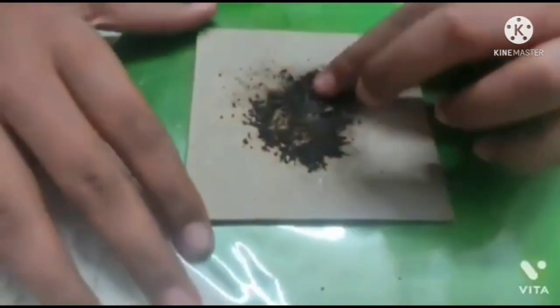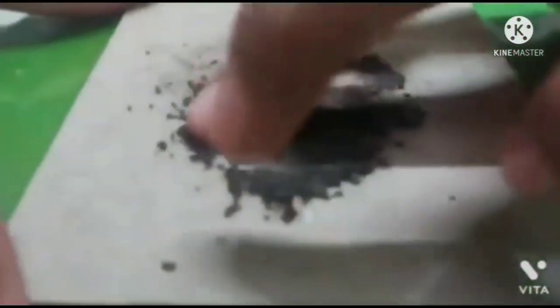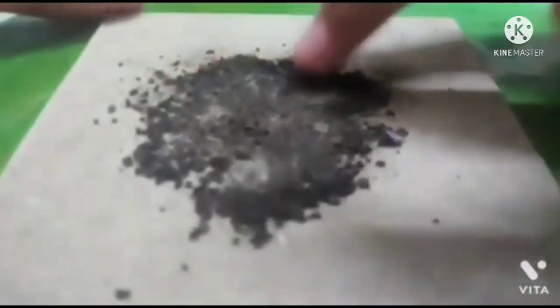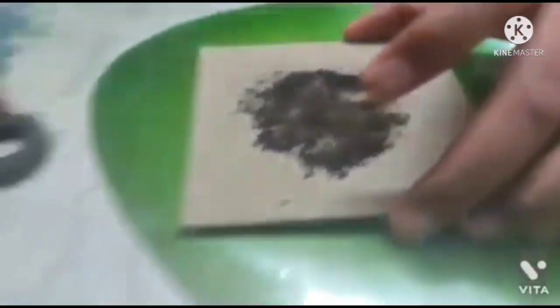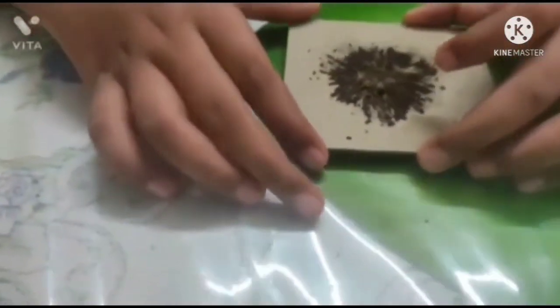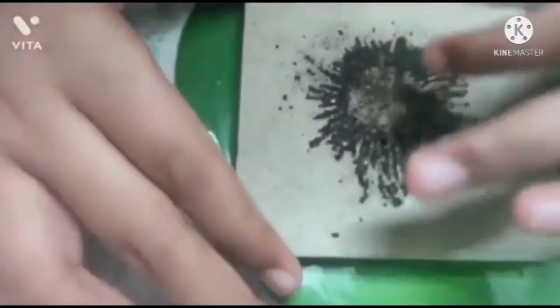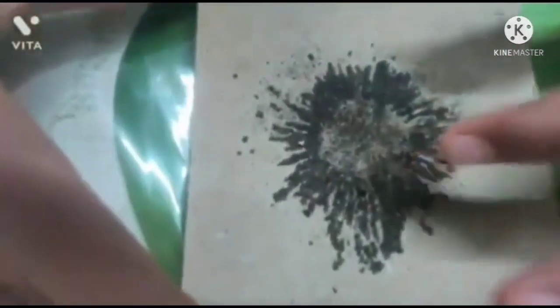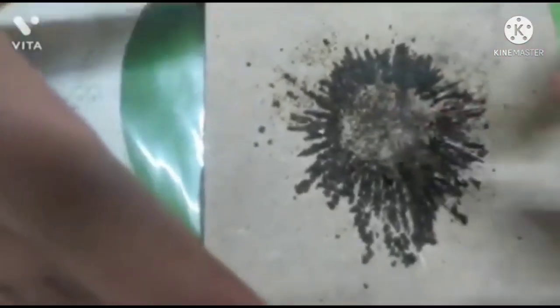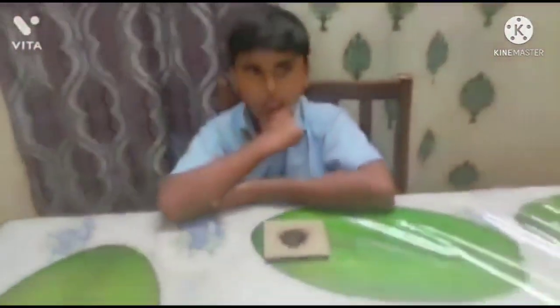Now I'll spread these iron filings just like this and then place it over the magnet. Now as you can see, a circular doodling is formed by the magnetic waves. So how does this happen?